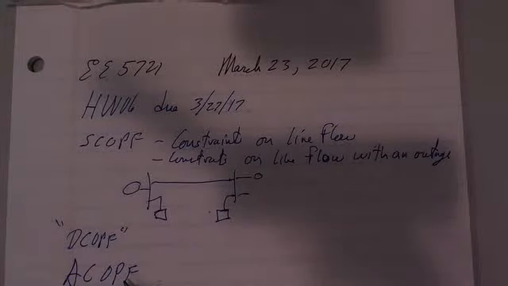In fact, the DCOPF is frankly quite simple. You can use a linear program, you can use a quadratic program, and if you know how to set up the matrices as I showed you last time, you can build a DCOPF very quickly.